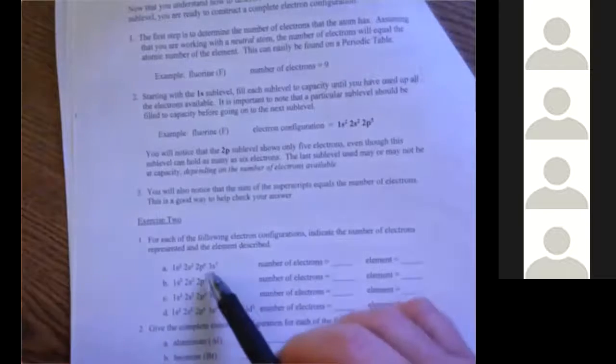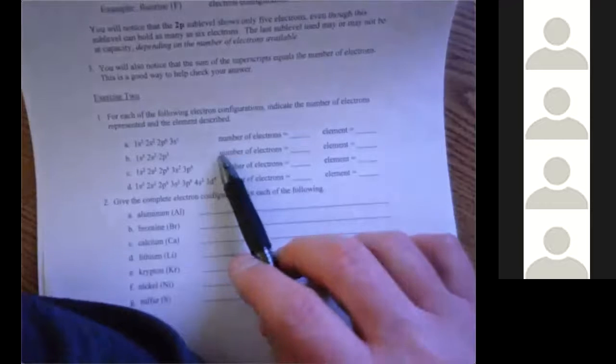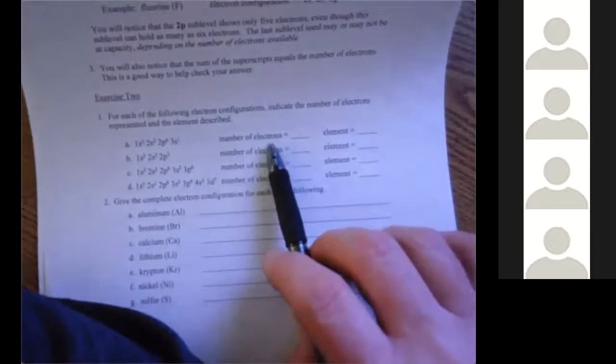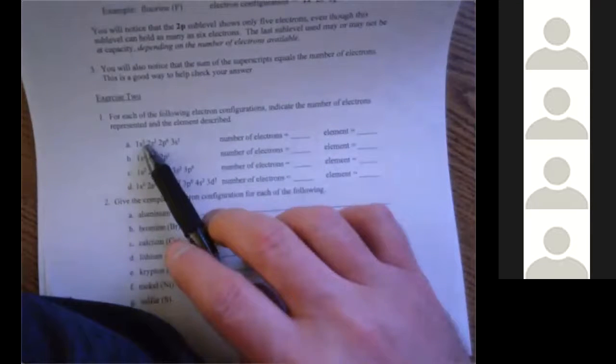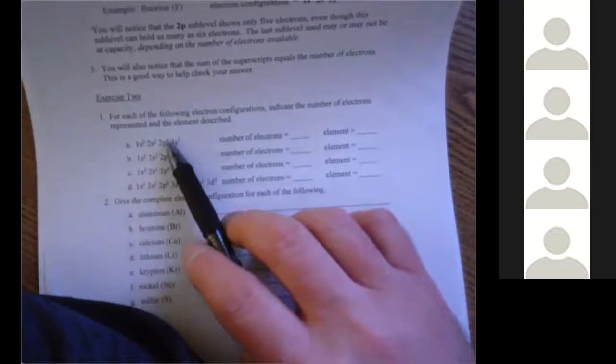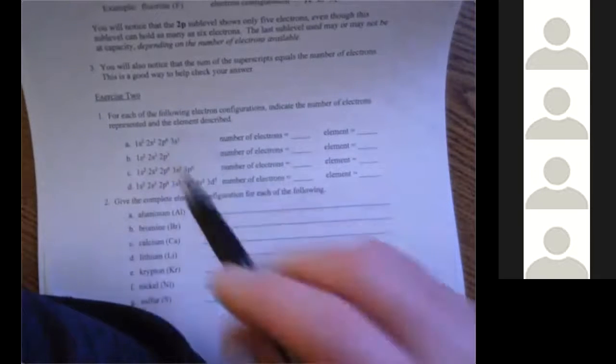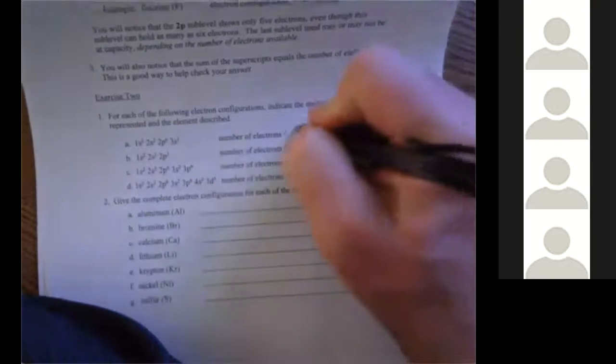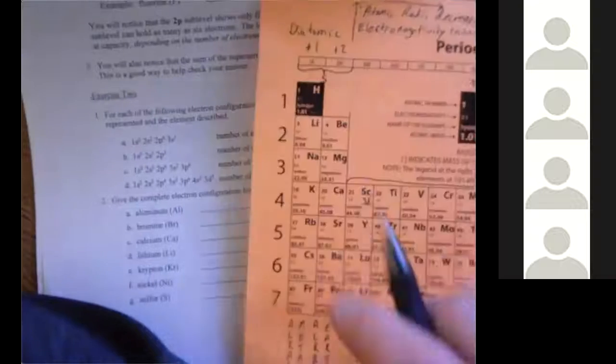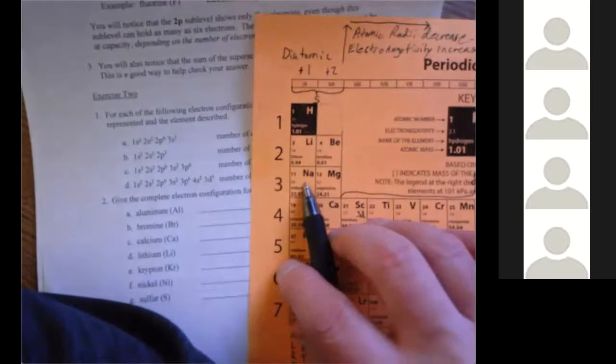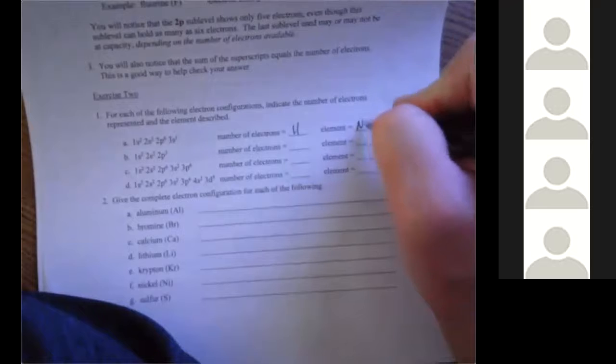All right, so let's take a look. This is the page before the one you did for homework last night. If we want to find the number of electrons, all we've got to do is count. 2 plus 2 plus 6 is 10 plus 1 is 11. Which base element has 11 electrons? None other than sodium, or Na.